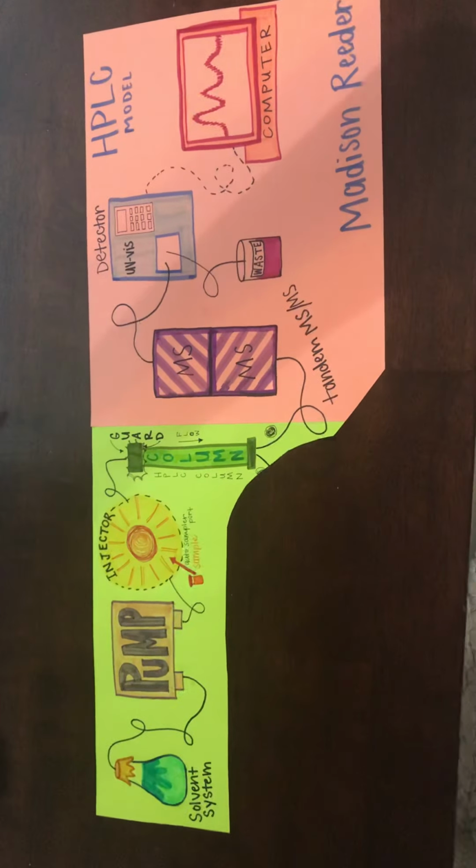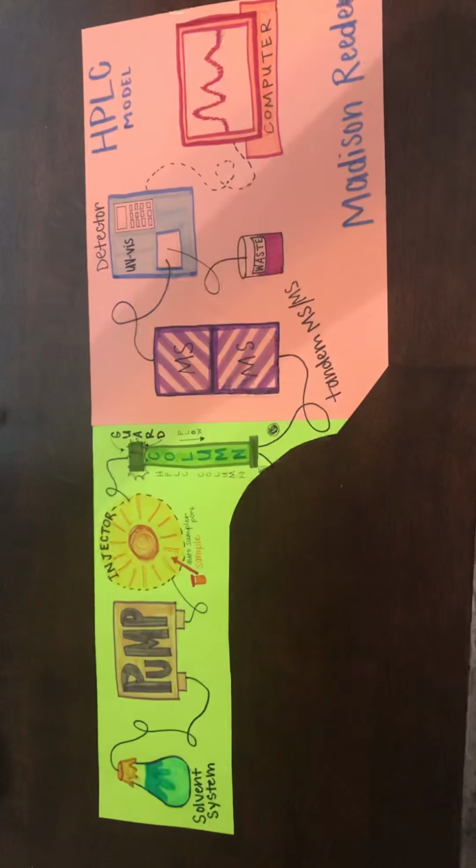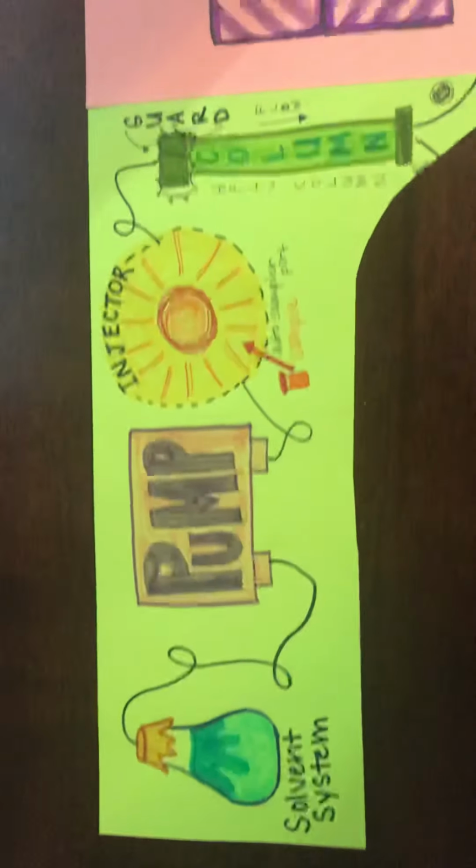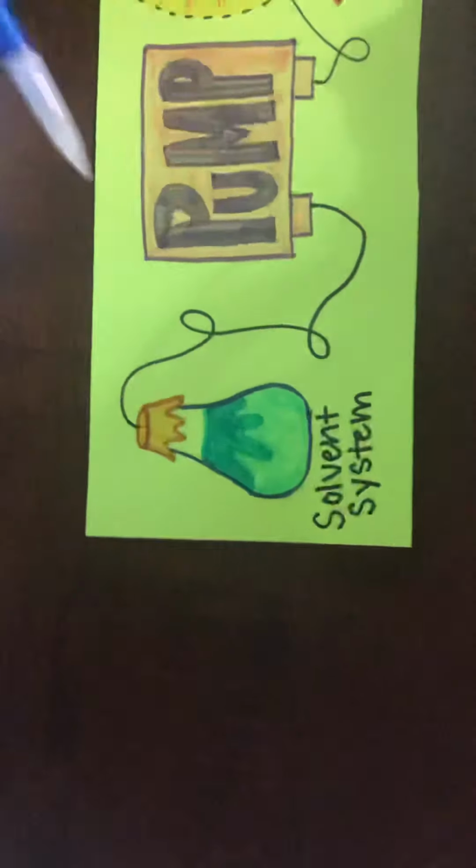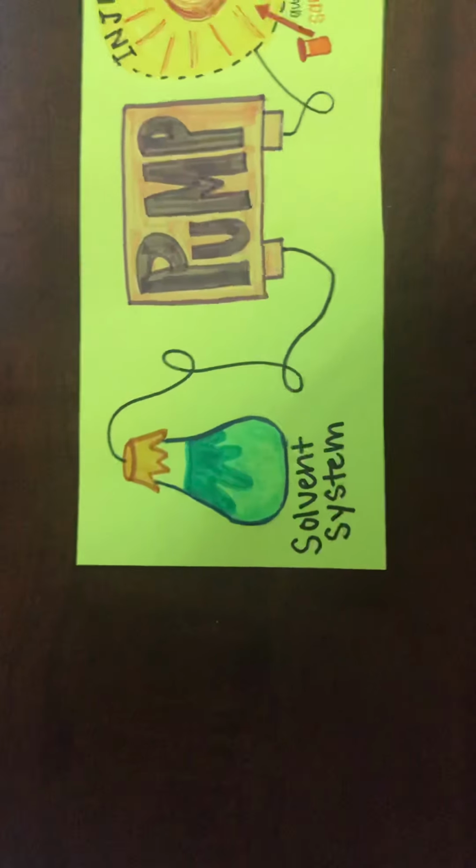Hi, so this is my HPLC model. Quick little overview. We got a sun for the injector, stripes on the MS, and scary looking solvent. I know. I just thought it looked cool. Okay, so we'll just get right into it.